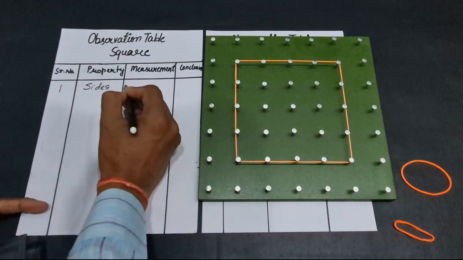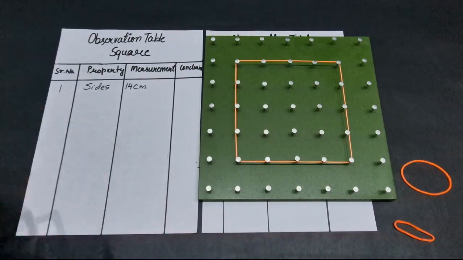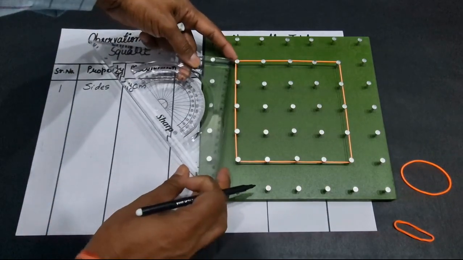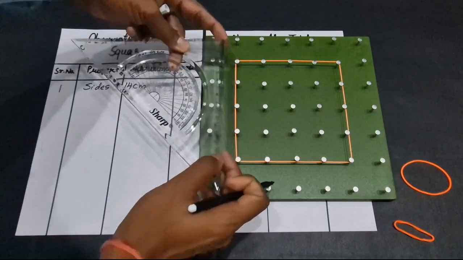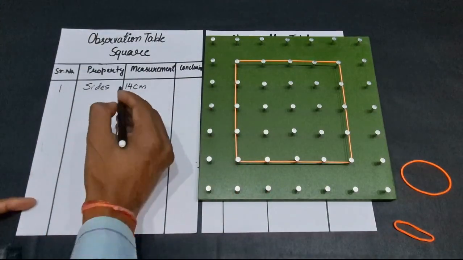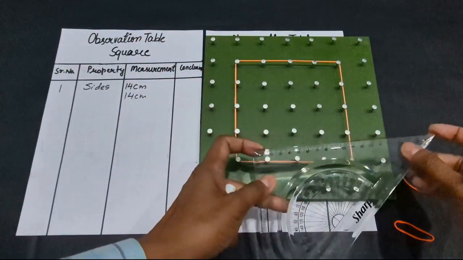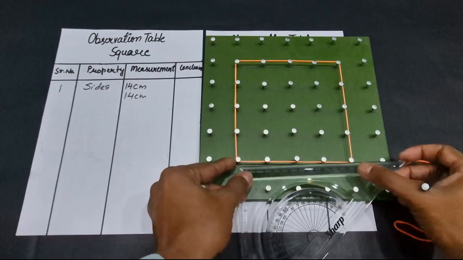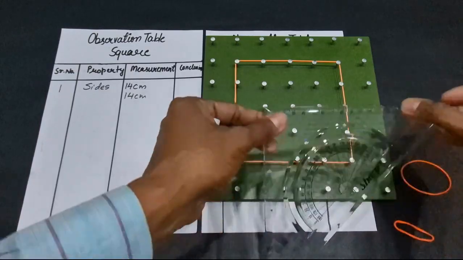So the measurement of the upper side is 14 centimeters, which I will write here, and then I will measure from here to here, and you can see this is also approximately the same thing which I obtained here, 14 centimeters. And likewise, if you keep on measuring all the other sides also, you will get the same measurement, that is approximately 14 centimeters again.